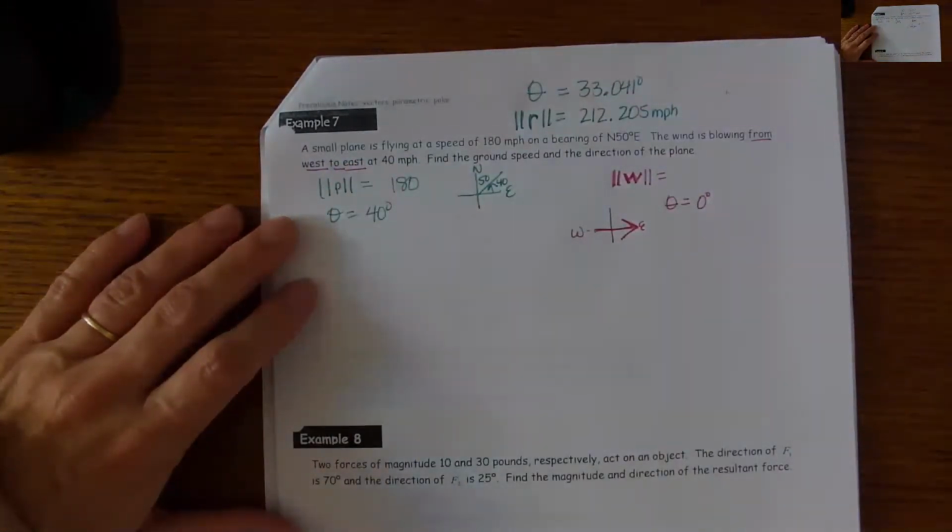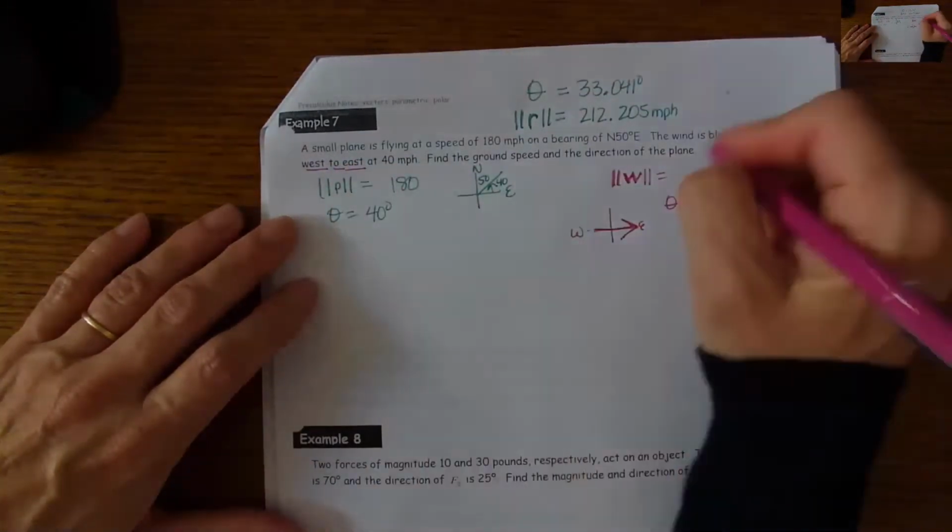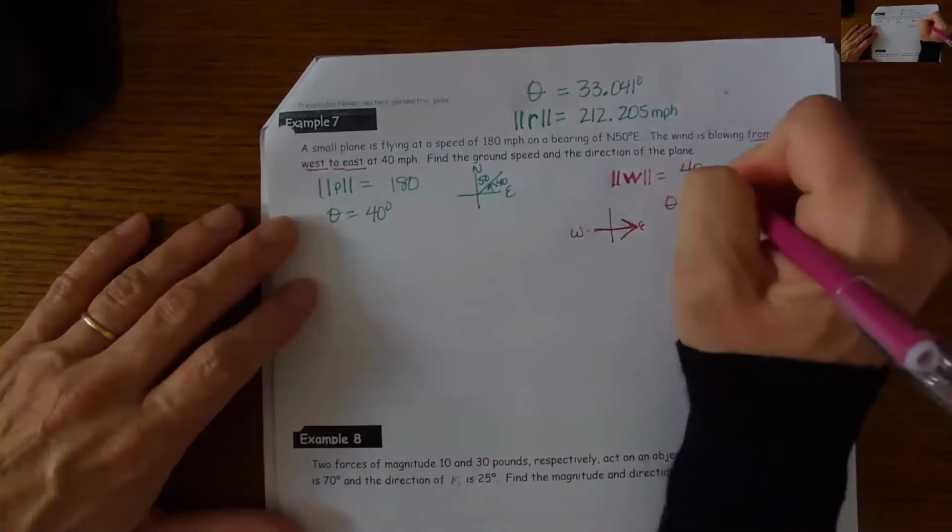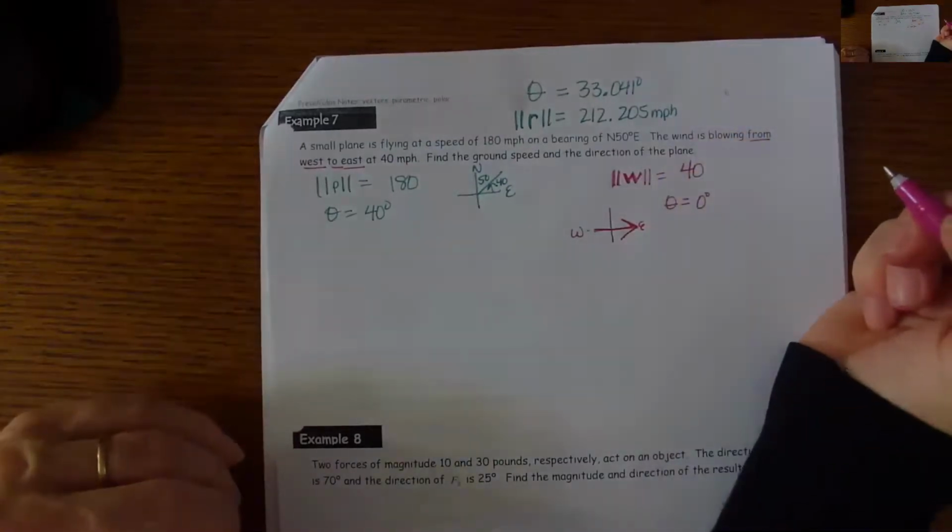So you got to read, we're going from west to east. So you have to read your direction, 40 miles an hour. Is that what made that one hard? What challenged you was that part? Yeah, good. I'm glad we saw that.